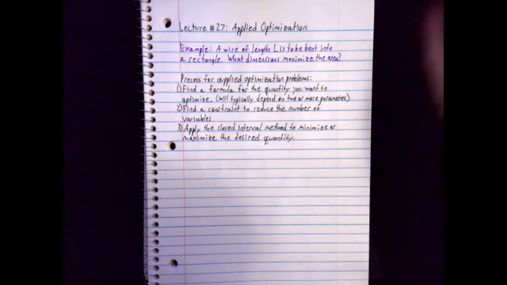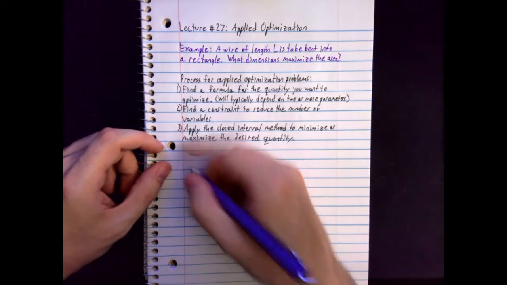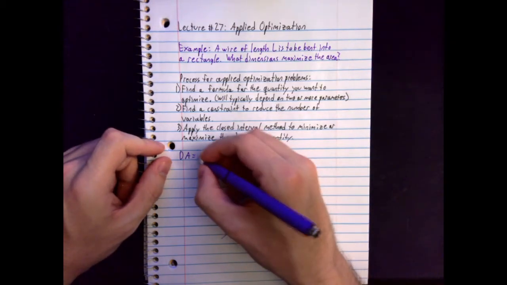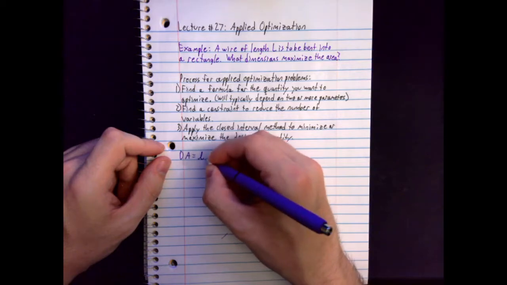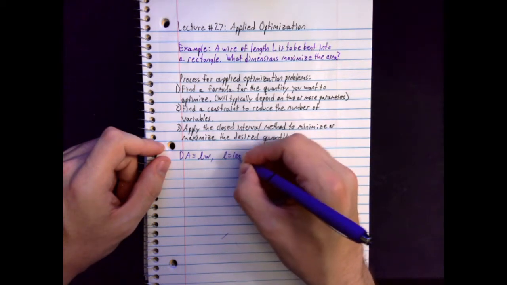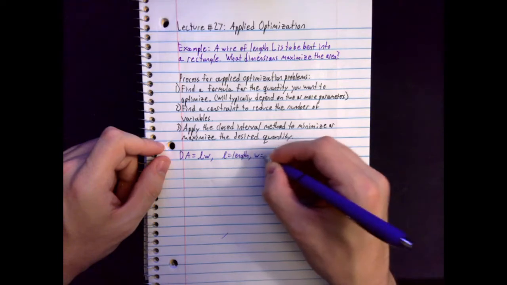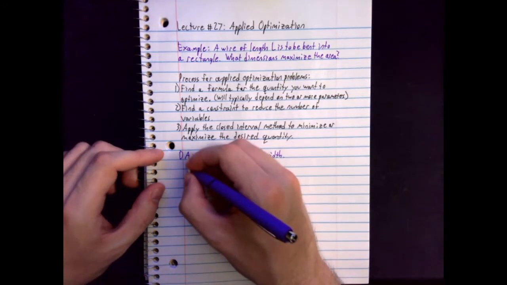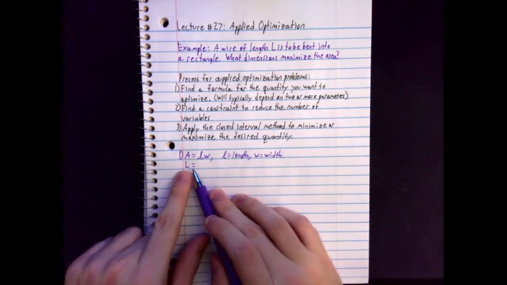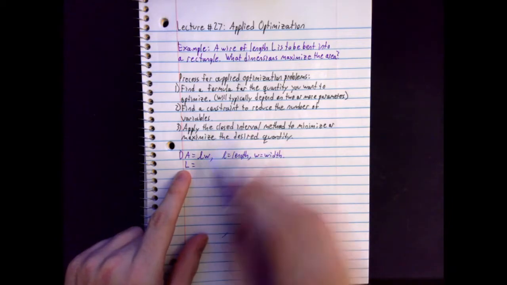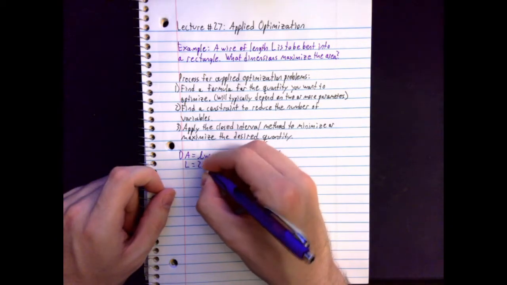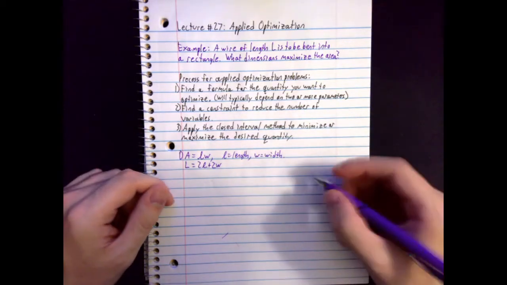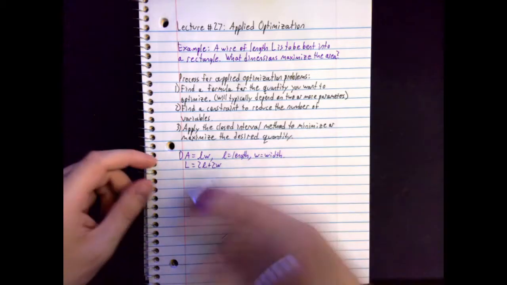Okay, so let's go ahead and apply this to our example here. Step 1, we have that the area is equal to the length times the width, where L is length and W is width. And then I also know that capital L, the wire that I have, is the perimeter of this rectangle. And so it's equal to 2l plus 2w, just the sum of the two sides. Think about it, that's what the perimeter of a rectangle is.